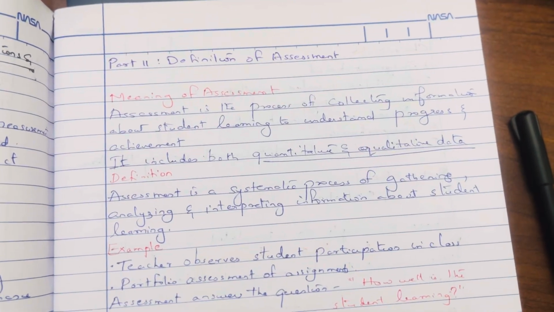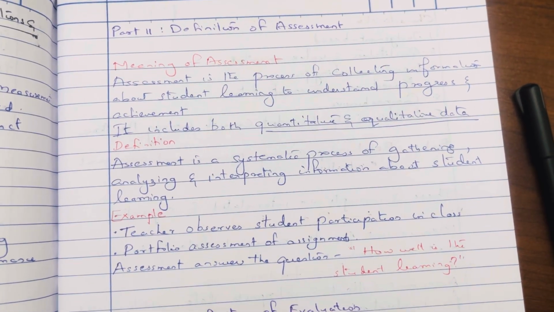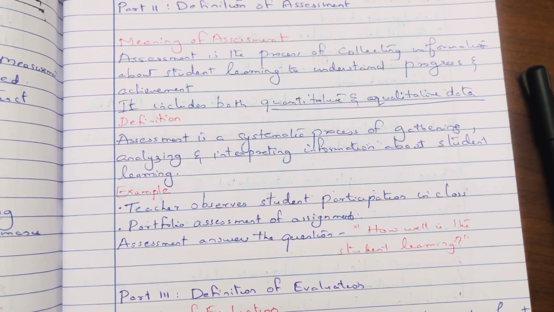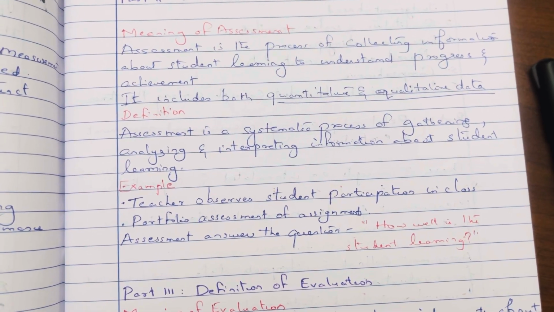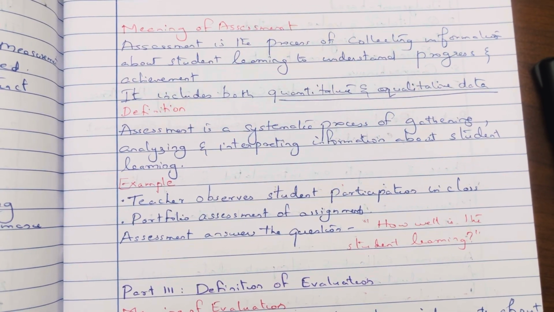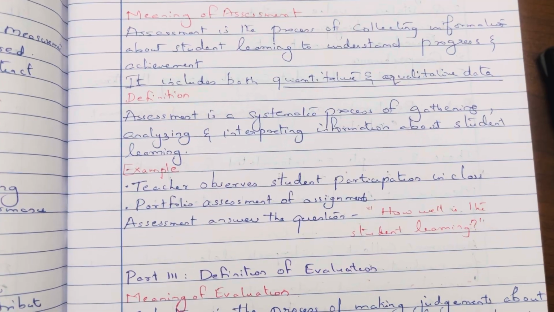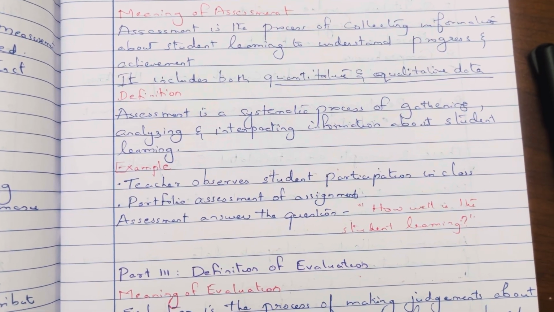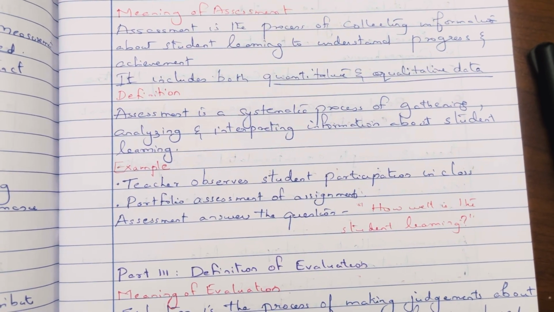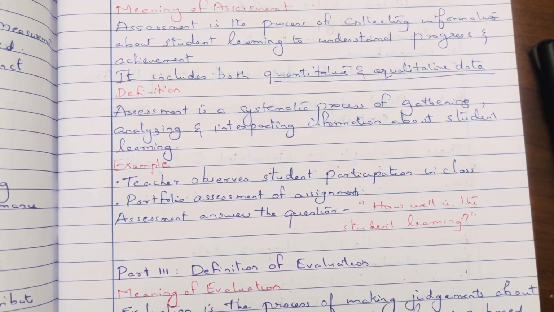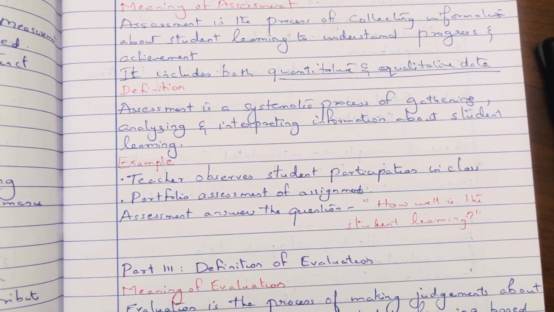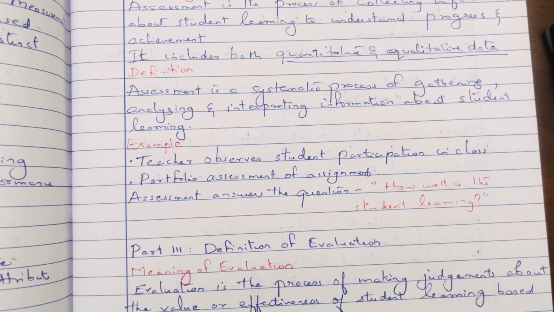Meaning of assessment: it is the process of collecting information about students' learning, to understand their progress and achievement. It includes both quantitative and qualitative data. Example: a teacher observes student participation in class, or portfolio assessment of assignments. It answers the question: how well is the student learning.